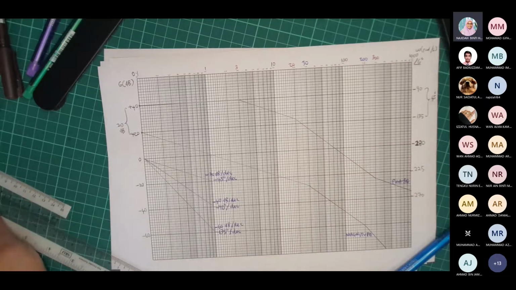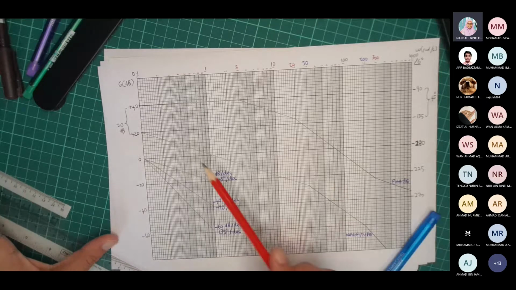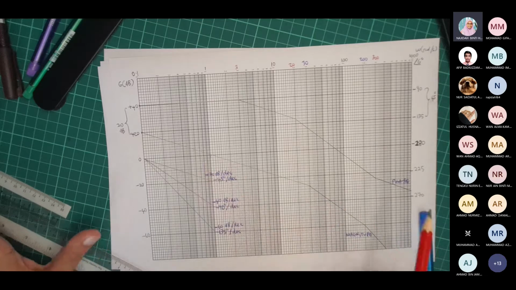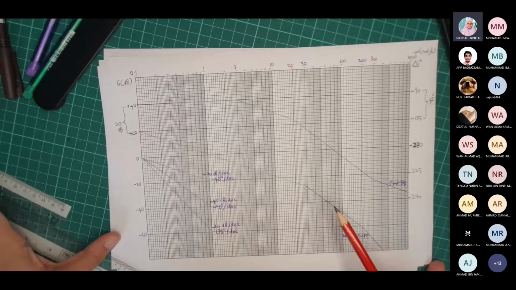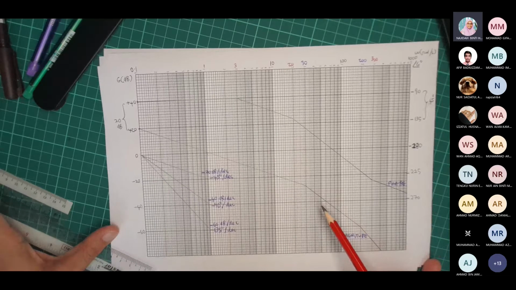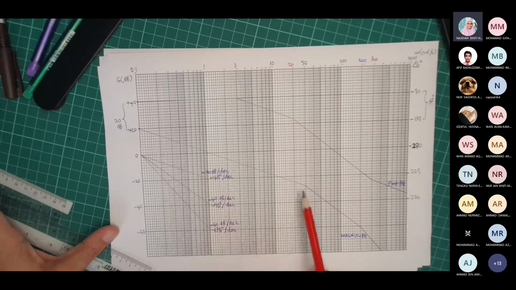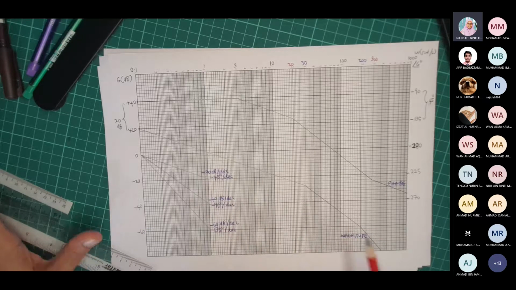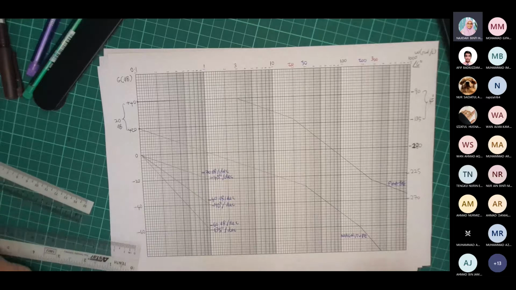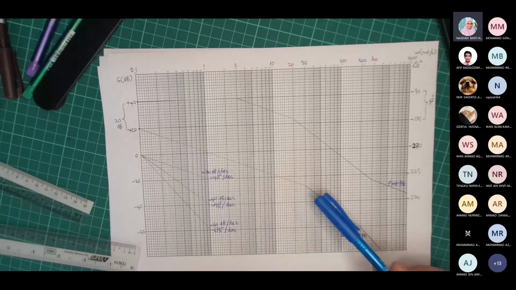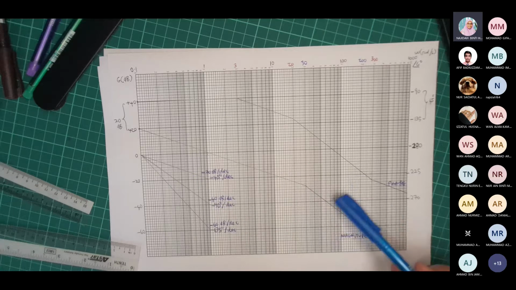Because you sketch this part with a pencil, when you scan, sometimes the quality of your camera might not be high resolution, so this pencil sketching is not really clear when you scan and combine with the other answer script pages. So make sure it is clear. Otherwise you can redraw the line using pen to make sure that your plotting of phase and magnitude is clear in the scanning page.